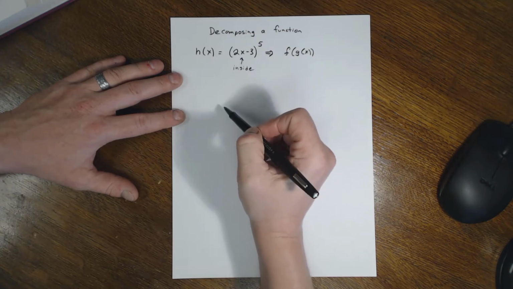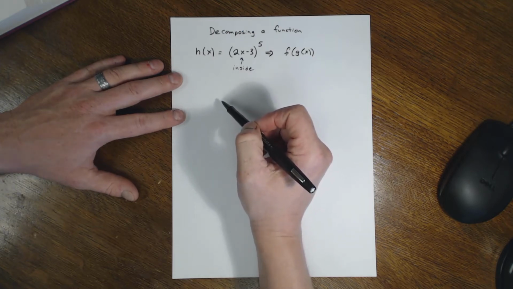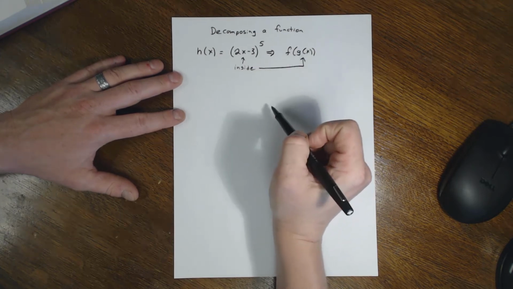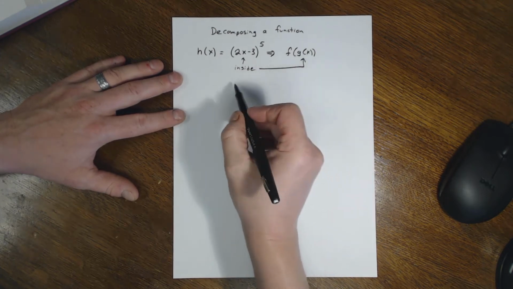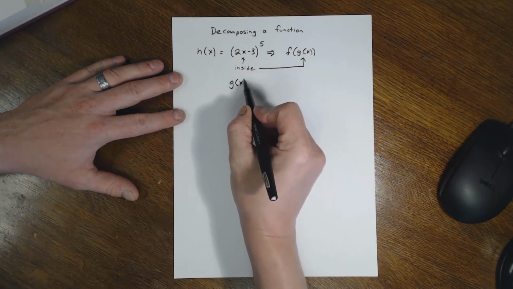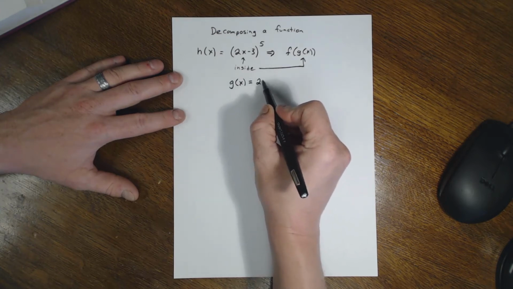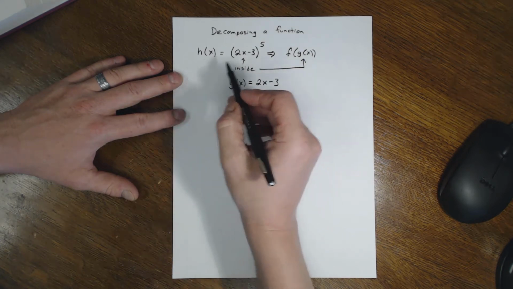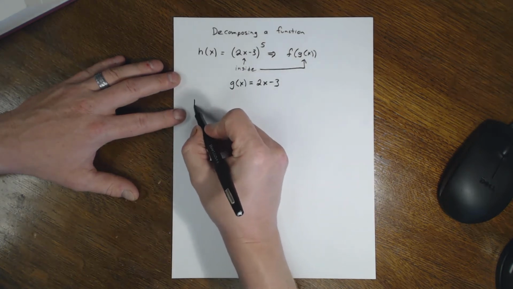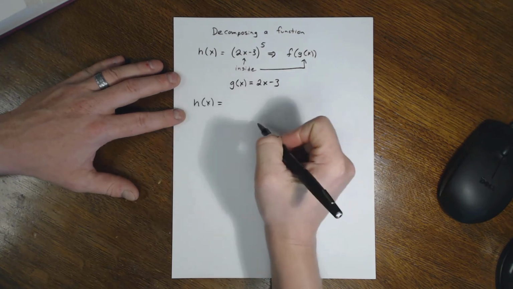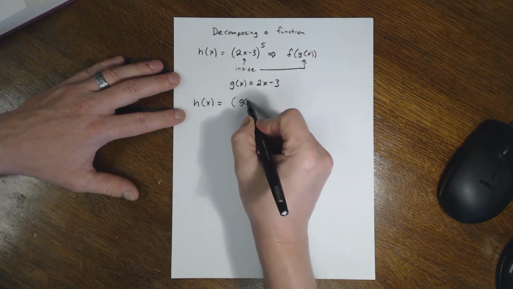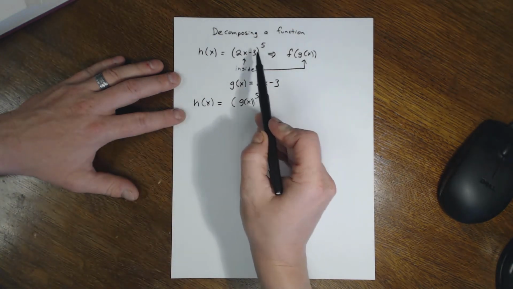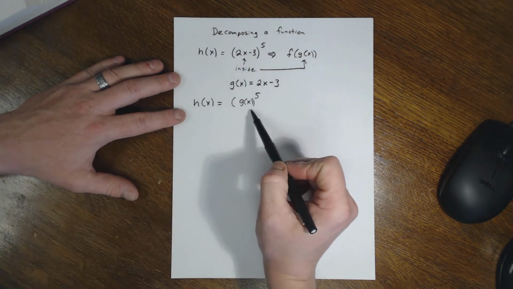What you first want to do is look at what is inside your function. And inside here we have 2x minus 3. That's going to indicate to you that g of x is going to be your inside function. So we can say that g of x is going to be equal to 2x minus 3. Now we can look at what we have. h of x is equal to g of x to the 5th. And we've replaced 2x minus 3 with g of x here.